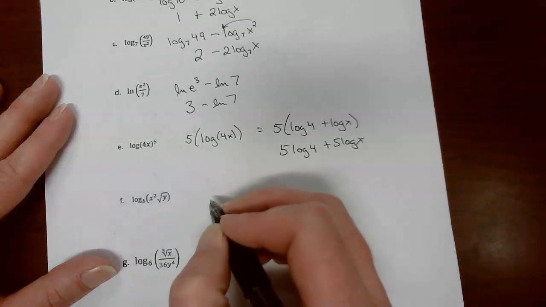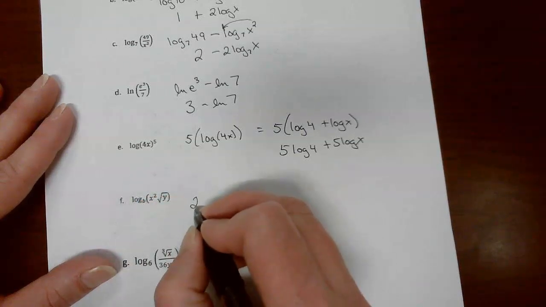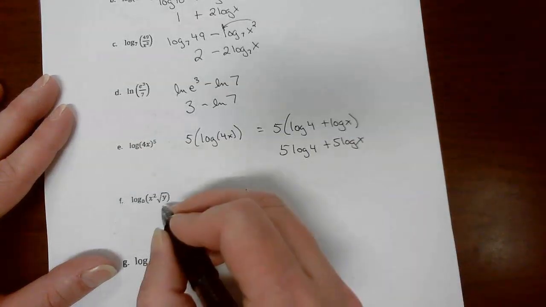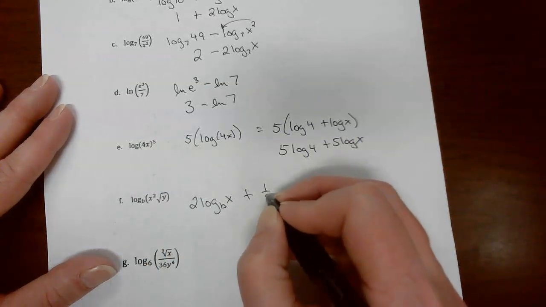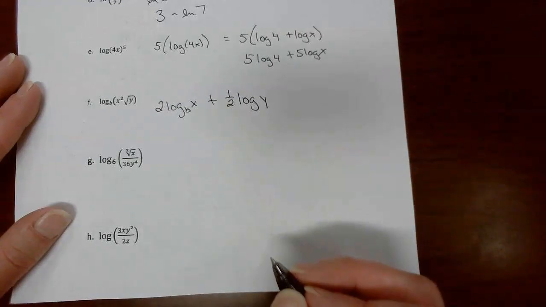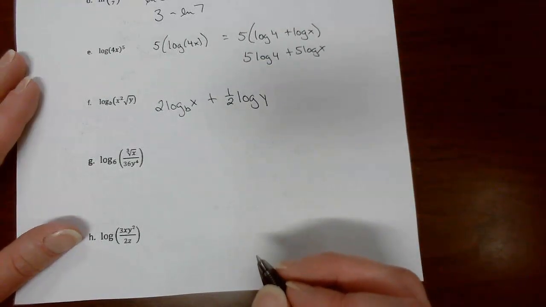These are being multiplied, so that we're going to add. Exponents go in front. Now, square root was 1/2. Try these last two, and I'm just going to put the answers up.